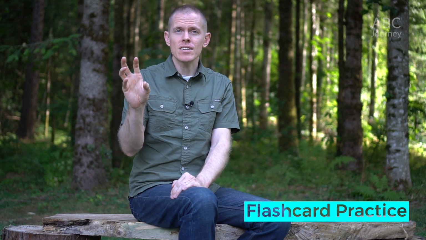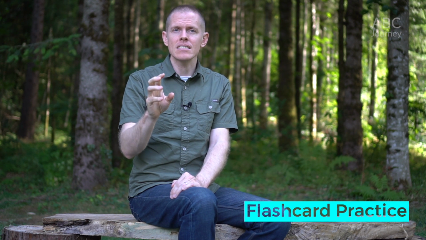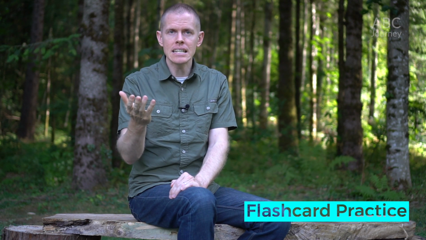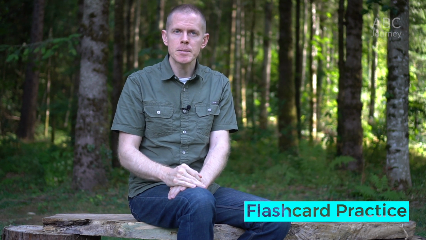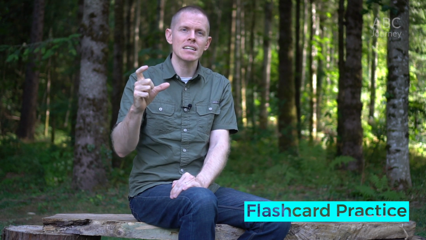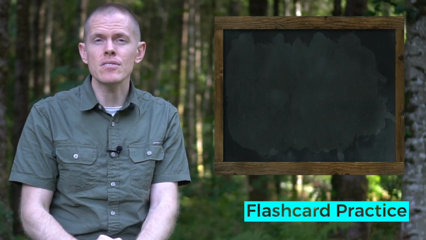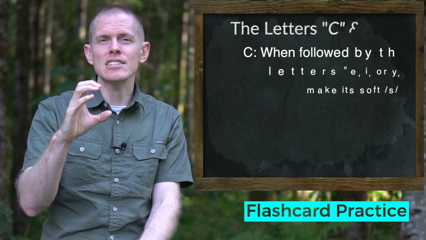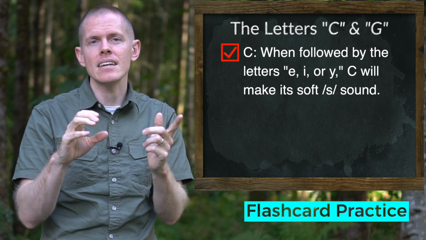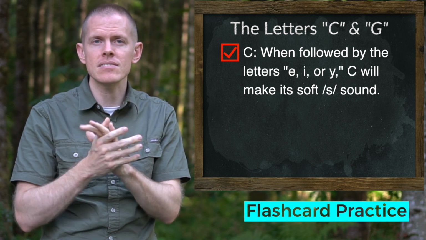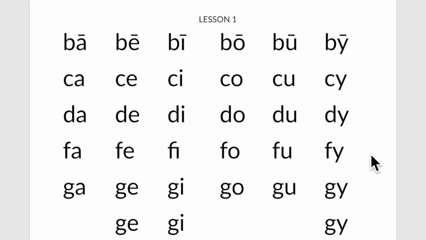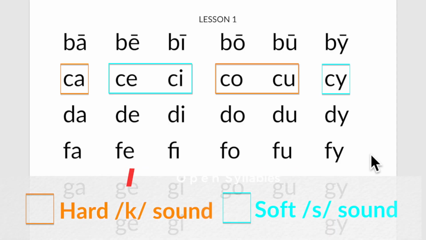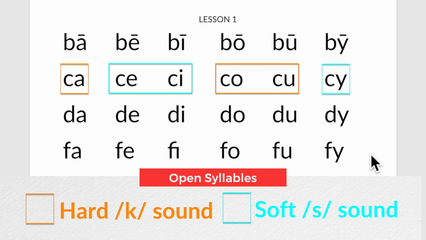Now, when you're finished doing that, you can change the consonant to a D, or another consonant, an F, a G. But when we come to the C and the G, there's some special rules. Now for C in English, if a C is followed by E, I, or Y, it's going to have its soft sound, its S sound. So C-A will say ka. But when it's E, C-E, it will say see.